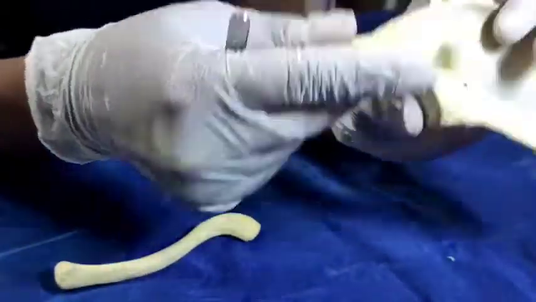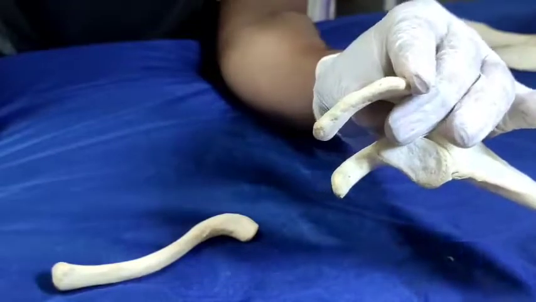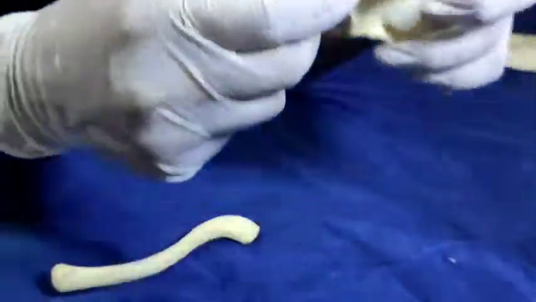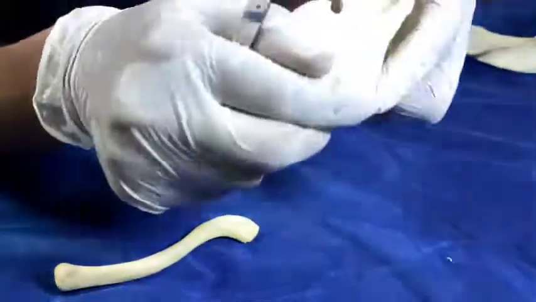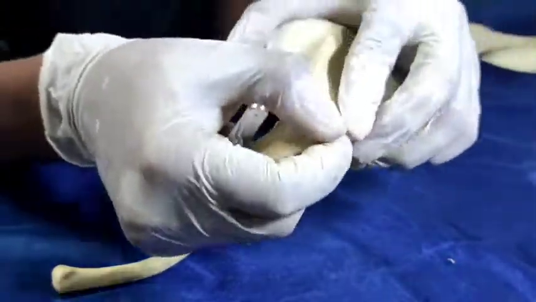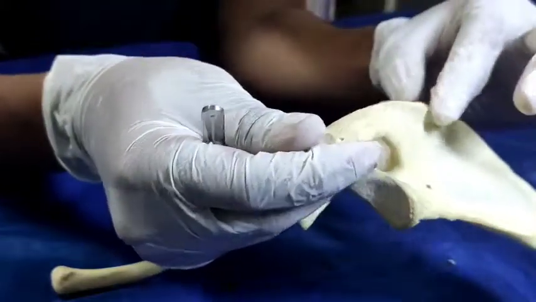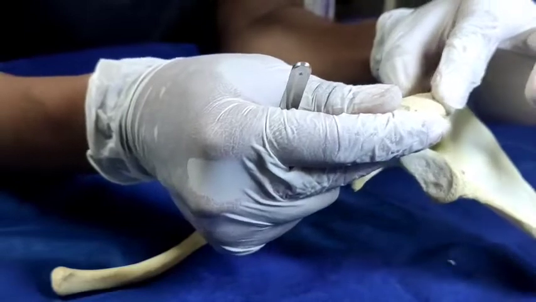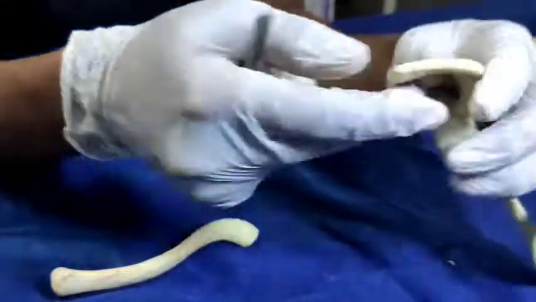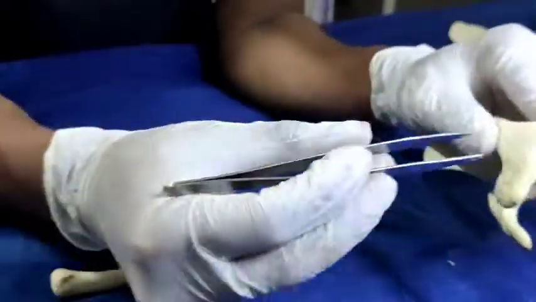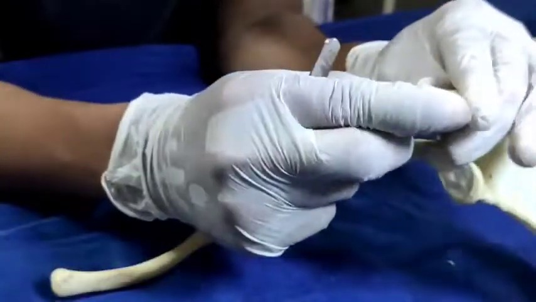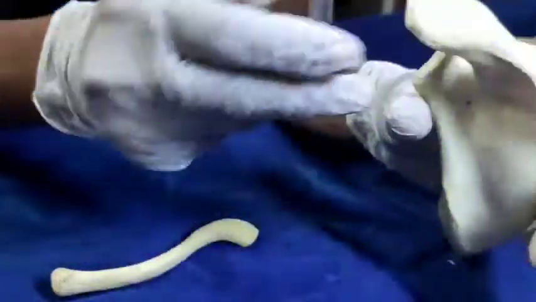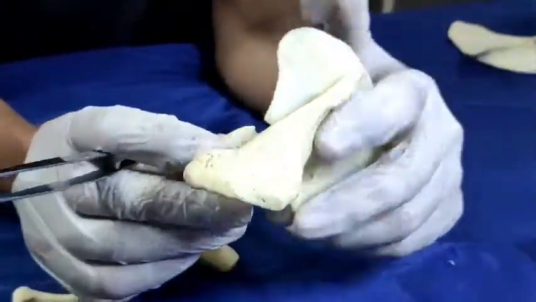This angulation is called the acromial angle. The angulation is formed by the posterior border, or lower lip of the crest of the spine, and the lateral border of the acromion process. This angulation is called the acromial angle. Now we discuss the coracoid process.